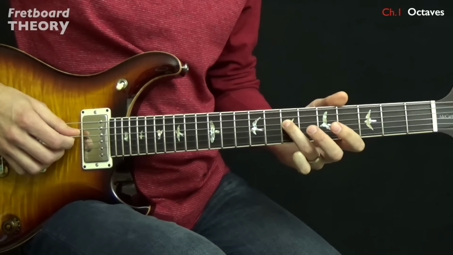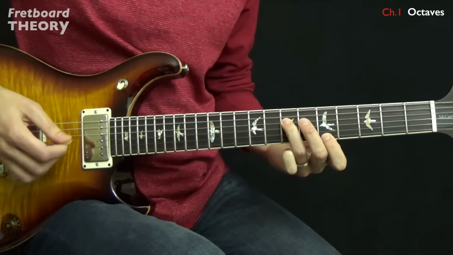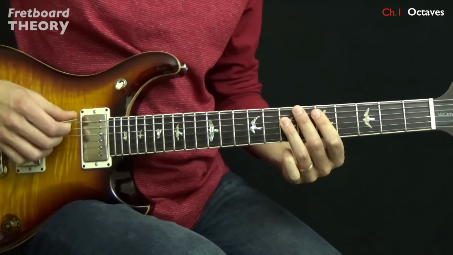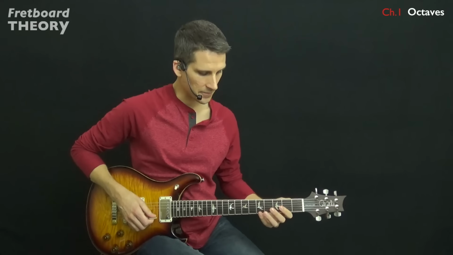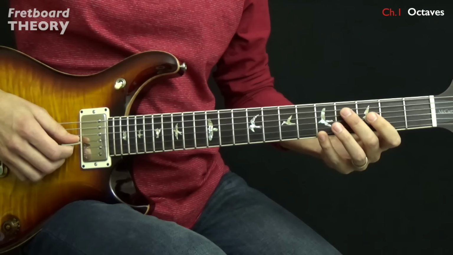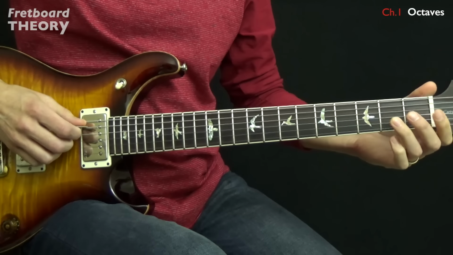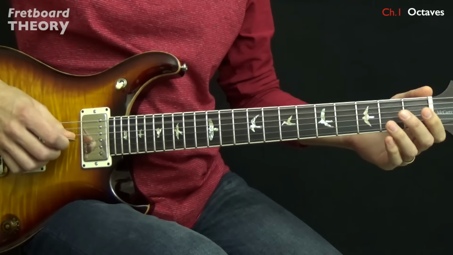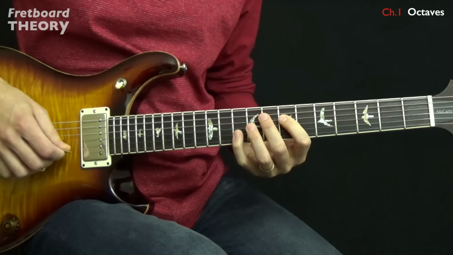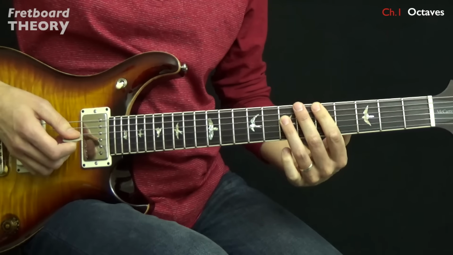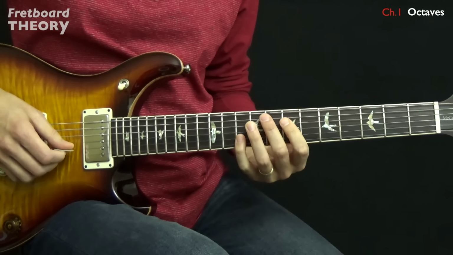You could also put your ring finger on this A, and you could go over 3 strings and back 2 frets for the octave A. You could also place a finger on A at the 5th fret in string 1 and trace it down an octave to this A, and then trace this A down an octave to this A. Let's keep going. You can trace A to A to A.